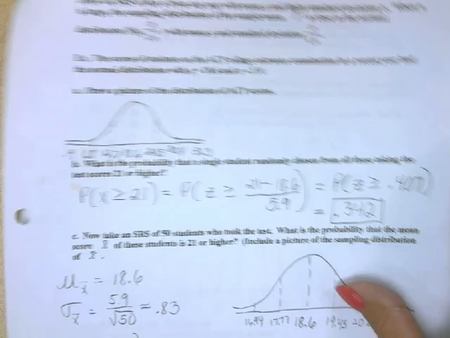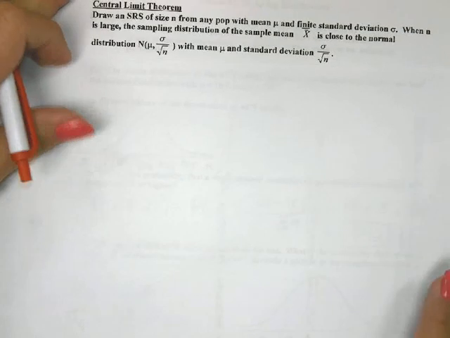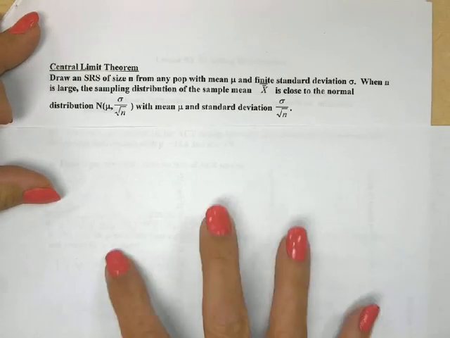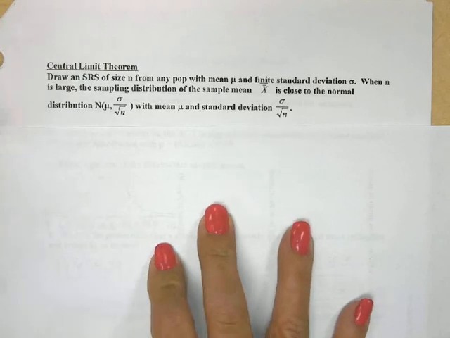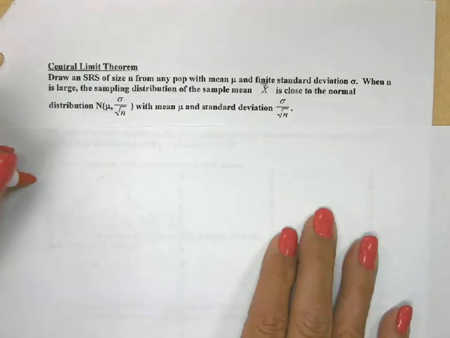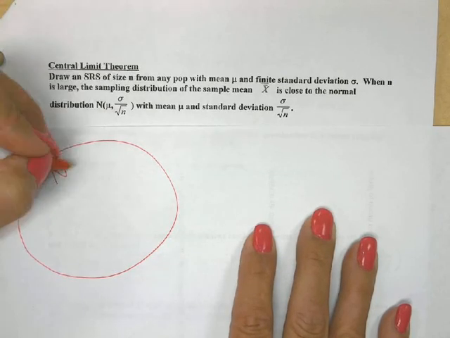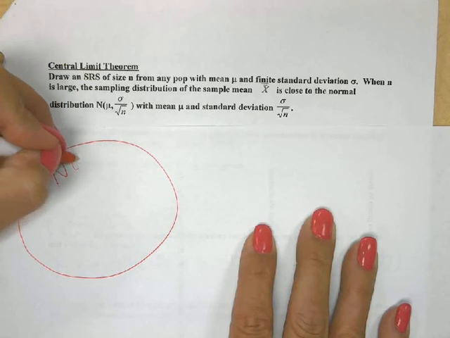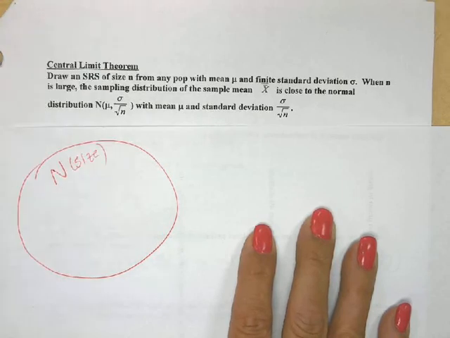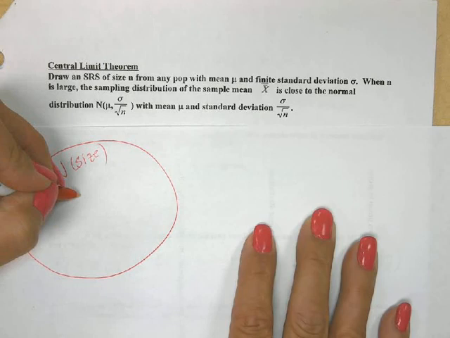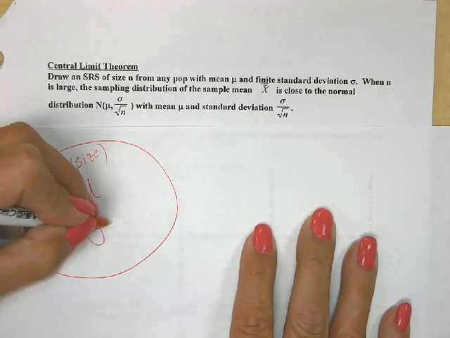So let's turn the page. And we have an extremely important theorem that you do need to know by name, and that is the central limit theorem. The central limit theorem basically tells us this. If we have a population, I'll call that there are capital N numbers in this, so that's the population size, and there is a certain mean and there is a certain standard deviation associated with it.